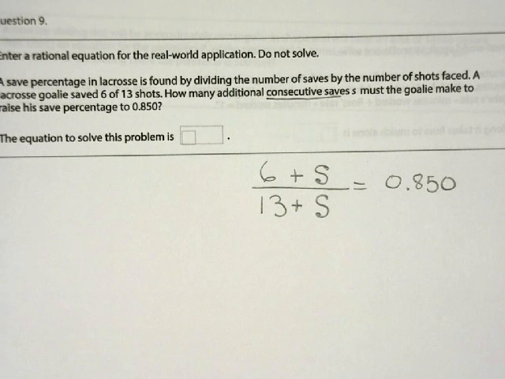So this is a great example. Wherever you want to get better at something, you could create a rational equation to determine how many you need to win to get your percentage better. Percentage is a huge thing in sports, in business, in medicine, in industry.